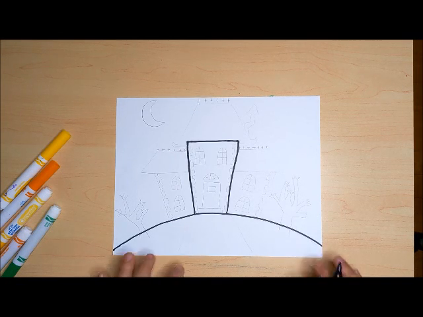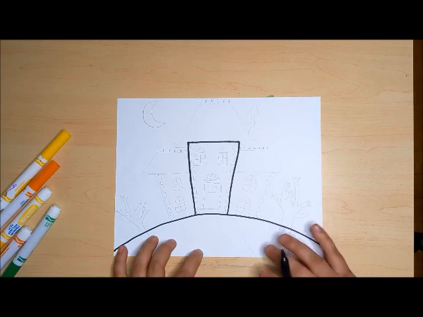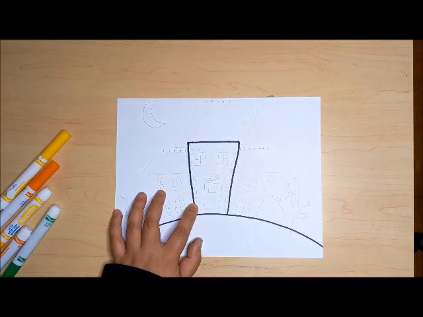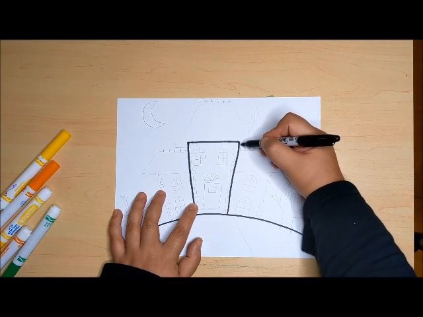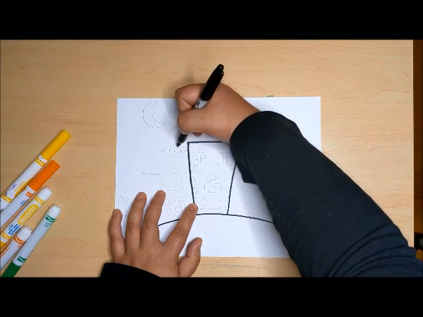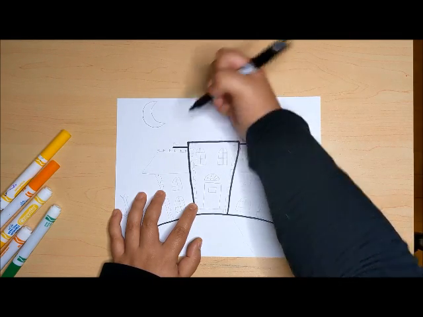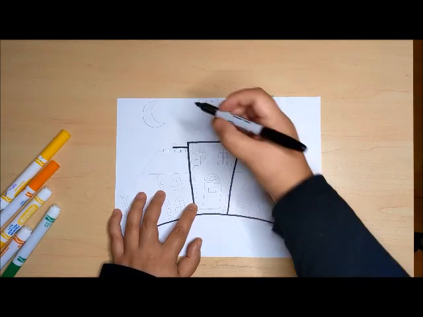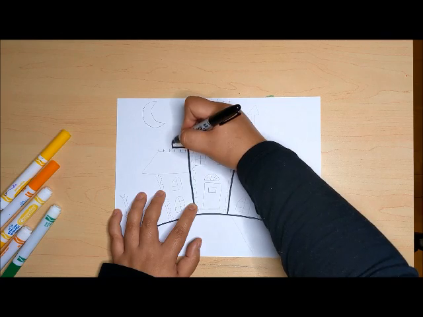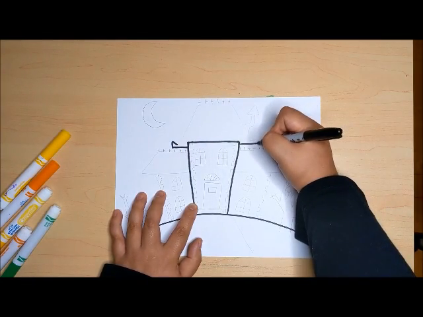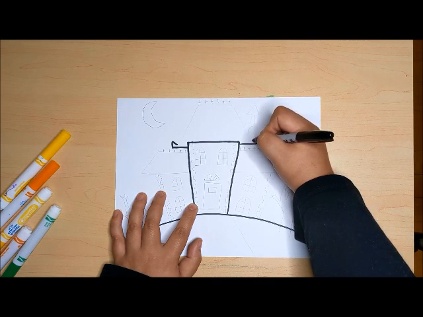From here, we are going to do the roof of this building. The very first thing you're going to do is draw a line that comes out this way and a line that goes out the other way. So it'll look like a little mushroom hat. We're going to do a little pointy triangular shape there at that end, and we're going to do the same on this side.